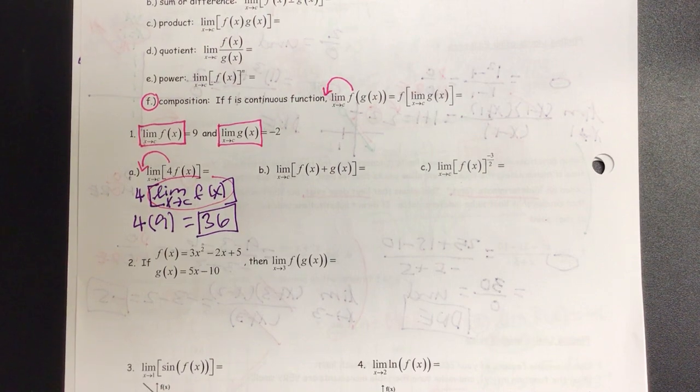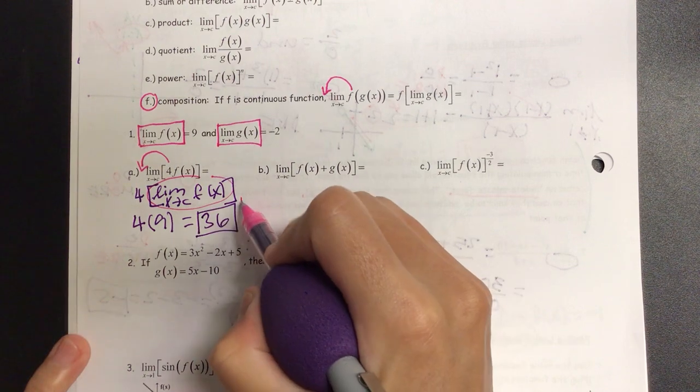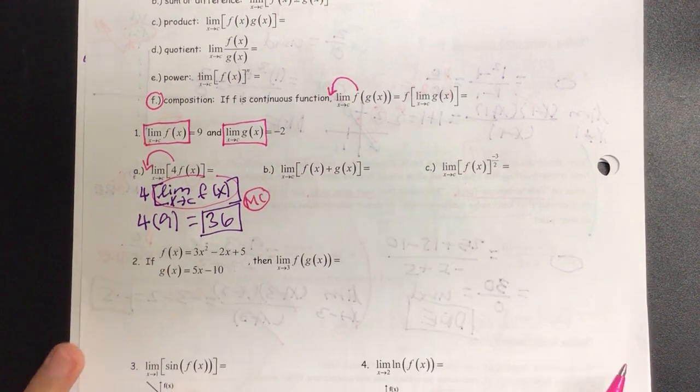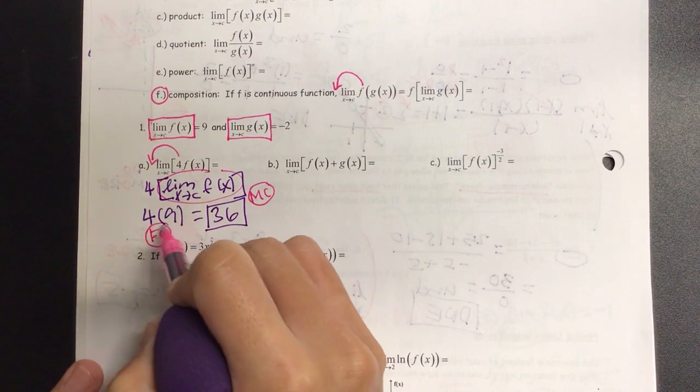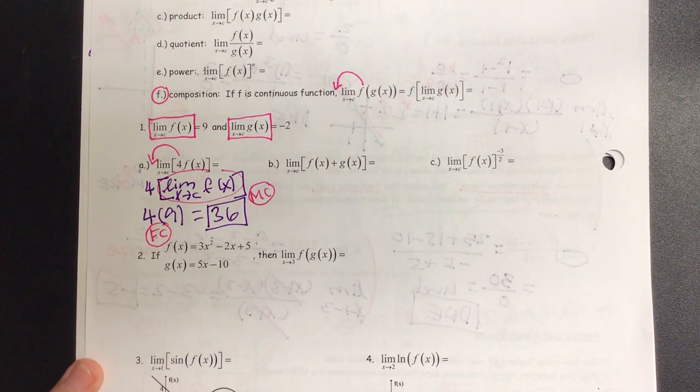Since the AP test has free response, meaning open-ended, and multiple choice, if it were multiple choice, it'll be simplified all the way. For free response, all you have to do is plug things in, and you stop right there. So if you get a brain fart and you go, I don't know 4 times 9, leave it for all the free responses. Okay? So let's move on to part B.